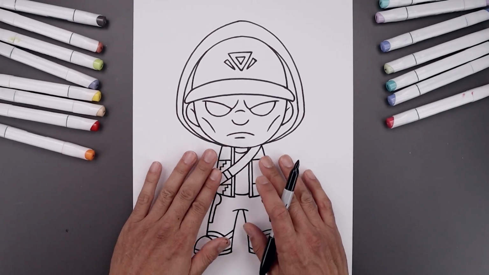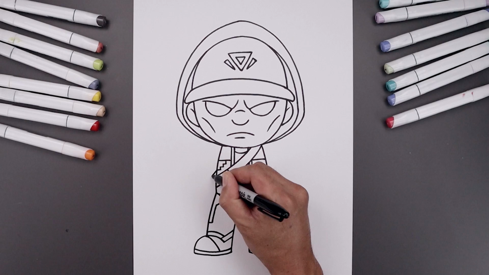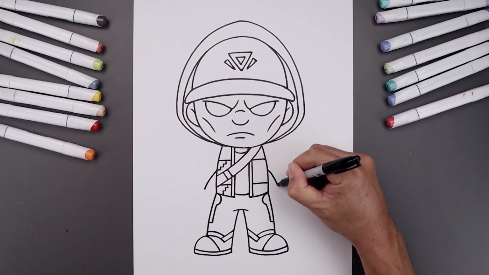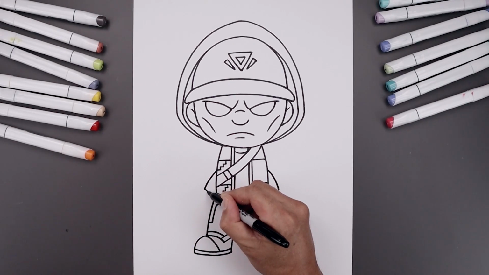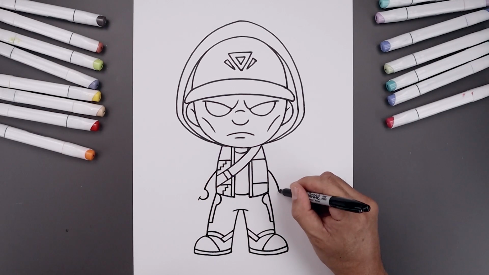Now I'm going to go back up to the top and draw on the arms. Let's start halfway down the side of the body, starting right here, then the arm going out and then down towards the wrist, and line that up on the right side. Now on the left side, draw a half circle for the thumb, coming in and out, and close off the end with a bracket.